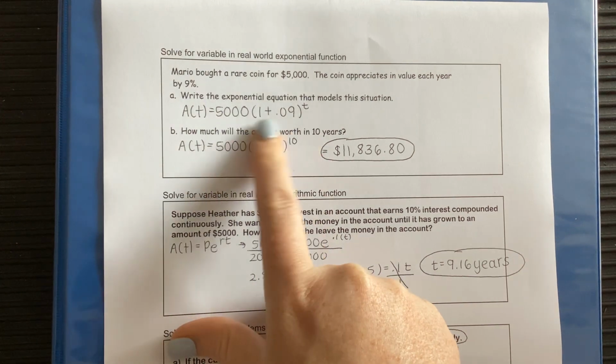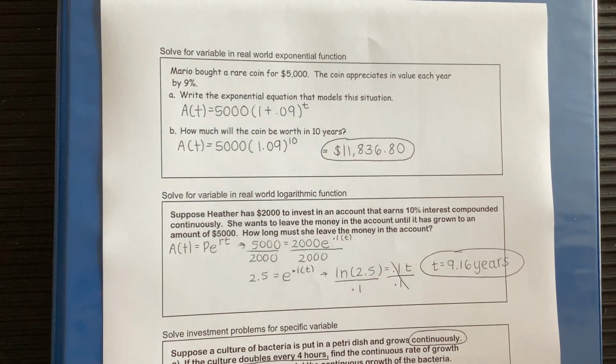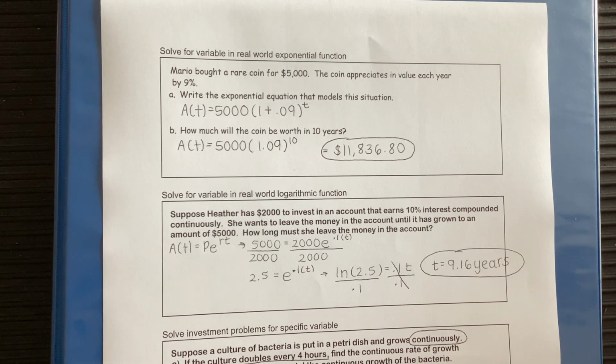So you end up getting this formula right here, and then you can plug in 10 years, you plug in 10 here. In 10 years, it's worth $11,836.